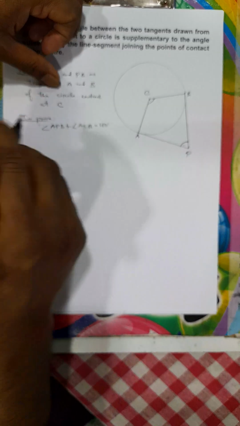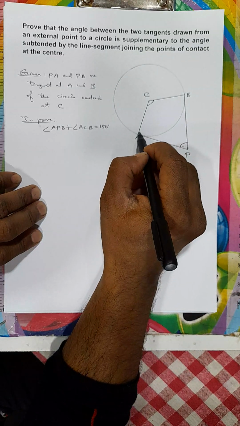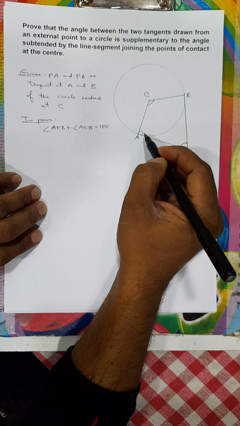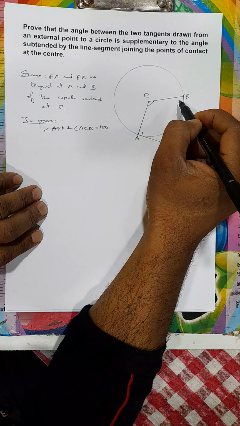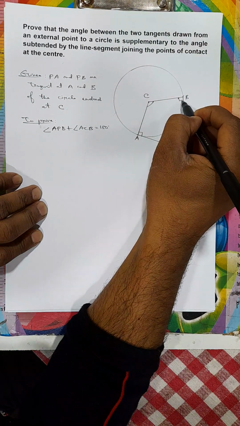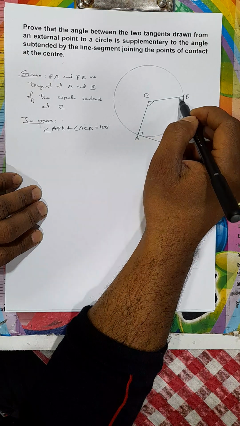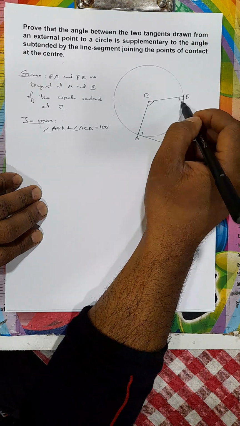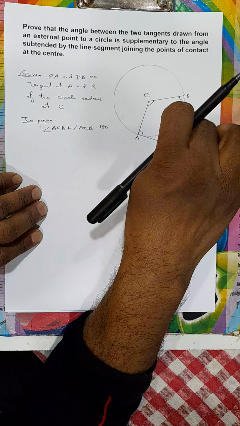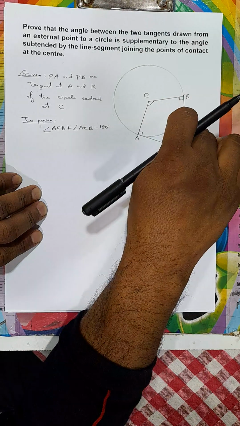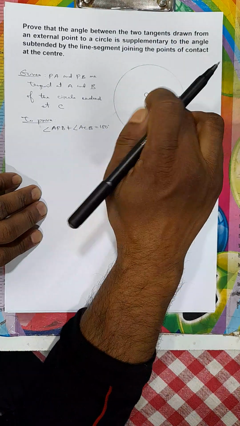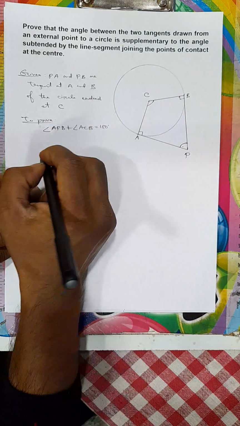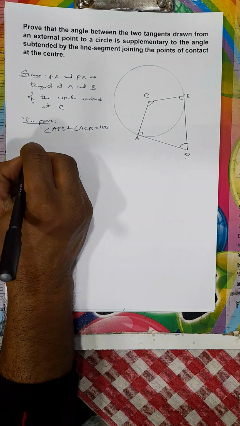You remember this? Now, again, you find that a tangent is perpendicular to the radius through the point of contact. This angle is a right angle. Similarly, this angle is also a right angle. So the sum total of these two angles you find 180 degree. That means the sum total of the remaining angles will be 180 degree. That means these two angles are supplementary. So let us prove this.